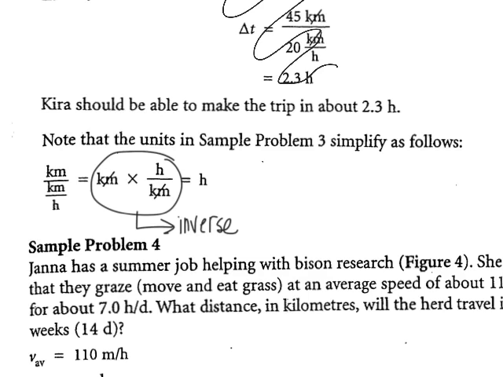So for example, just like we did before in example 3, we have kilometers divided by kilometers per hour. And because we're dealing with a fraction here, we're going to use the rules when it comes to fractions and division. So this changes to times and this flips upside down.